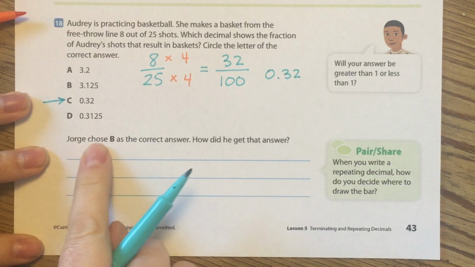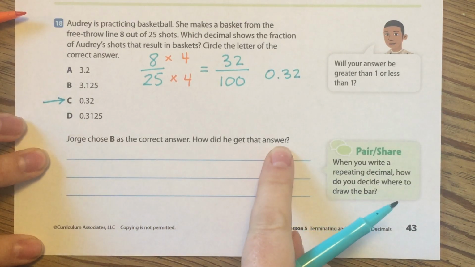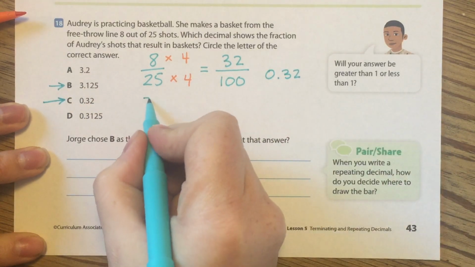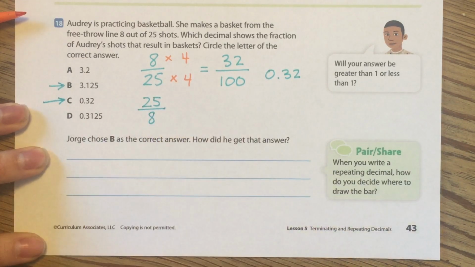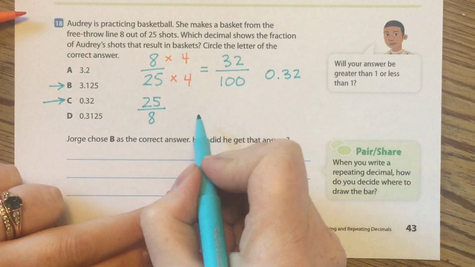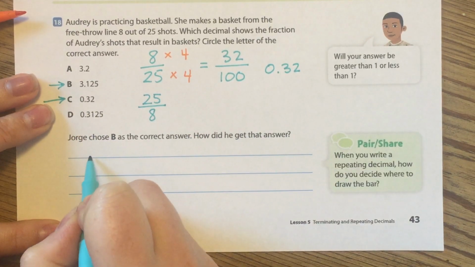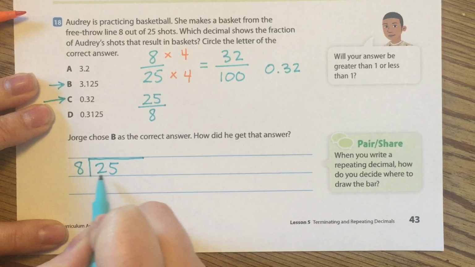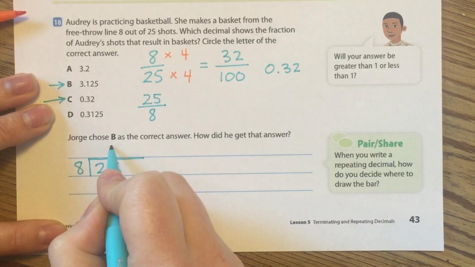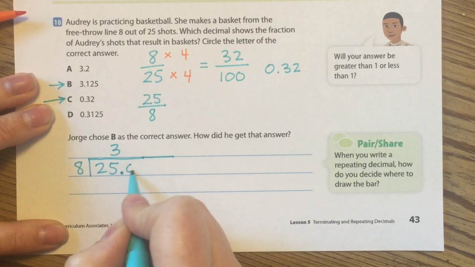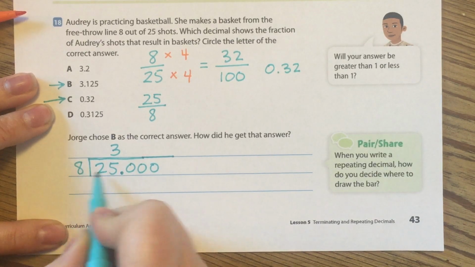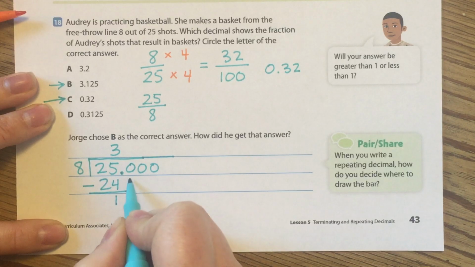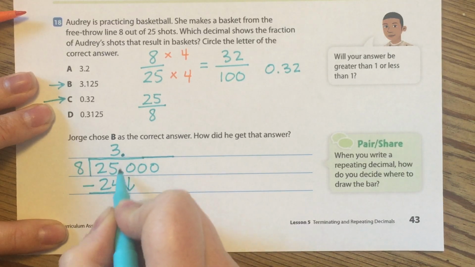But it says down here, Jorge chose B as the correct answer. How did he get that answer? So if he thinks that B is the correct answer, maybe he did 25 divided by 8. So if you did a little long division problem, actually, let's do it down here. 25 divided by 8, 8 goes into 25 3 times. You can add your decimal point and some zeros. So 8 goes into 25 3 times. 8 times 3 is 24. Subtract, drop a 0. Bring that decimal point straight up.